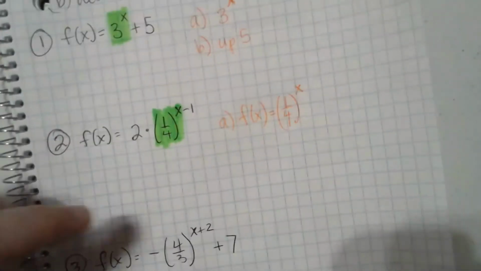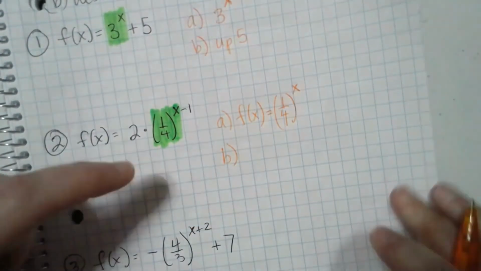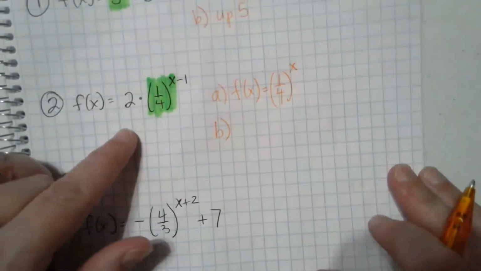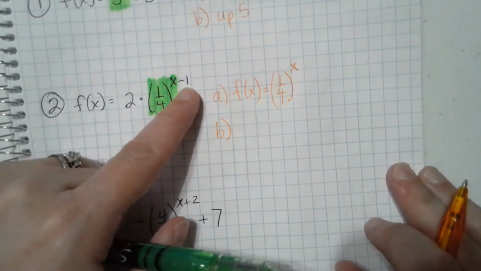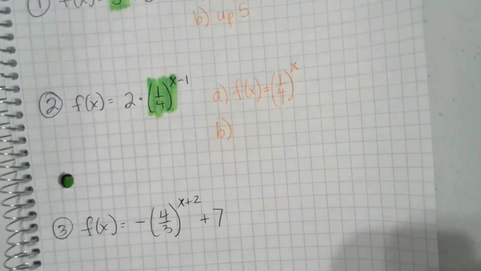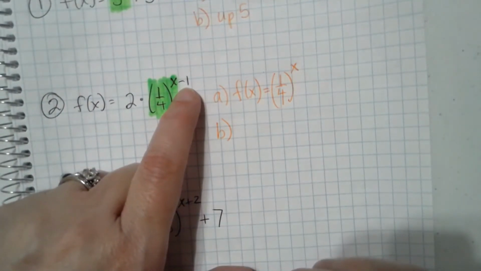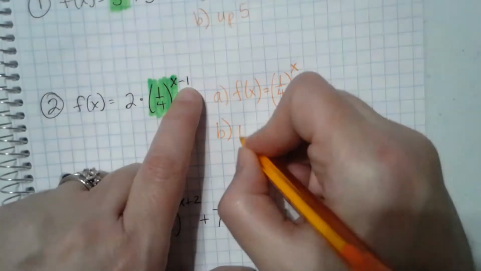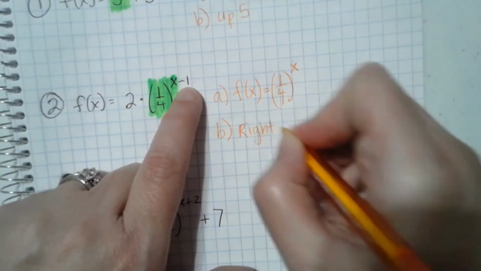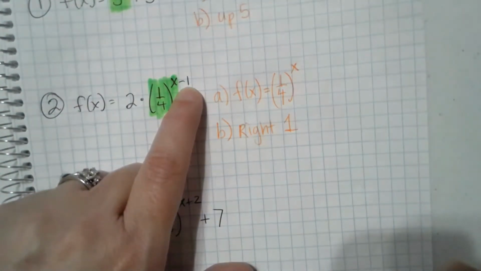Okay. So what else do we now have connected to our function? I see this minus 1. Is that minus 1 h or k? Look back at your notes. Hopefully you wrote it down. This is h. So if we have a minus h, that is going to go to the right. So we're going to go to the right one.